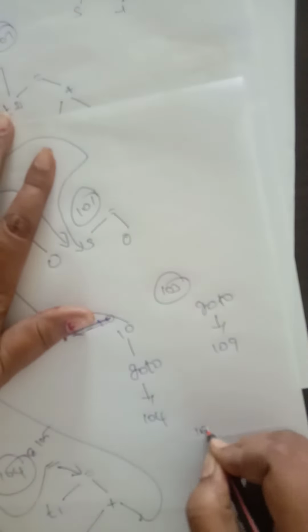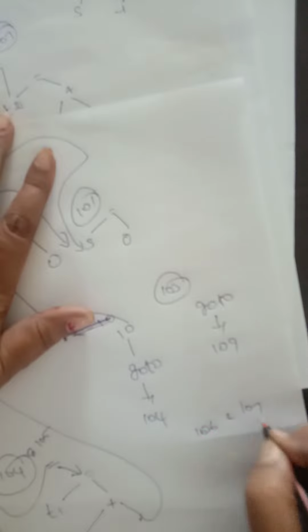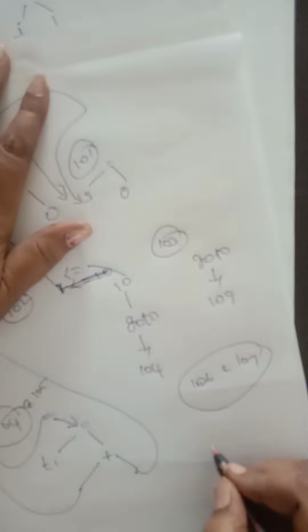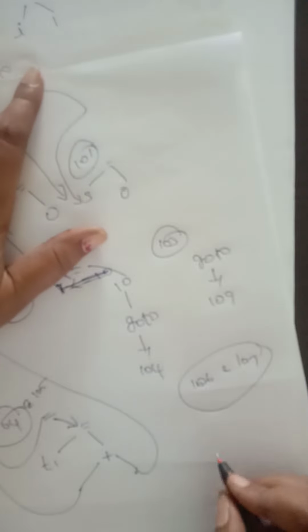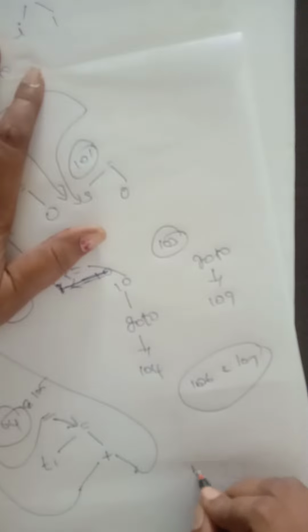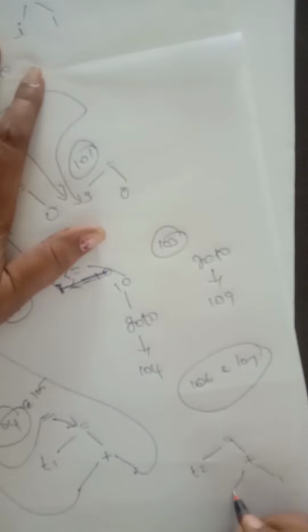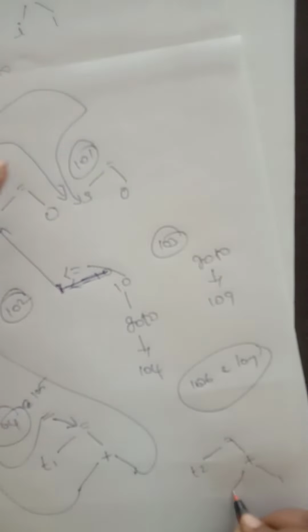This is the DAG for 106 and 107. Initially we have to calculate T2. T2 equal to I plus 1. So I is stored in where? I is stored in address line 100.